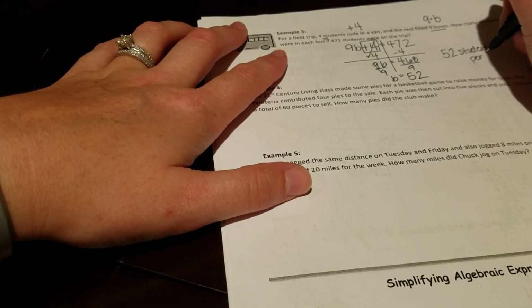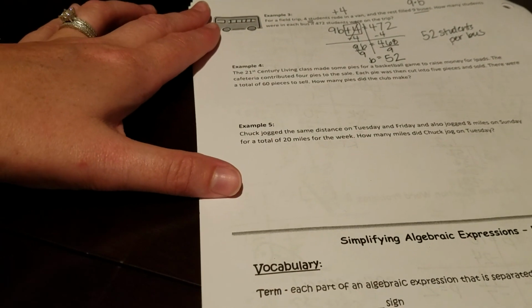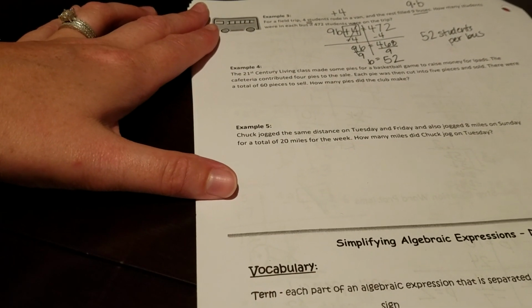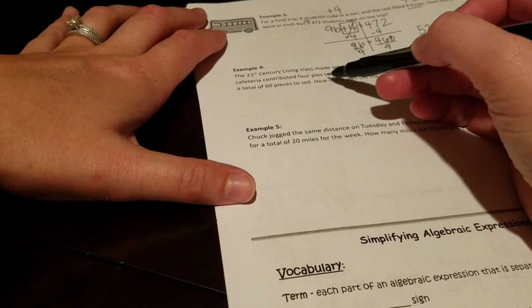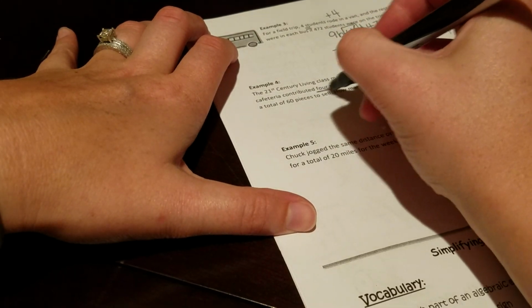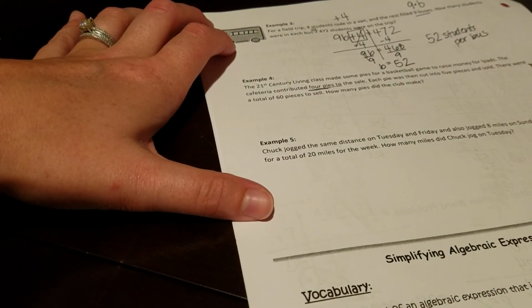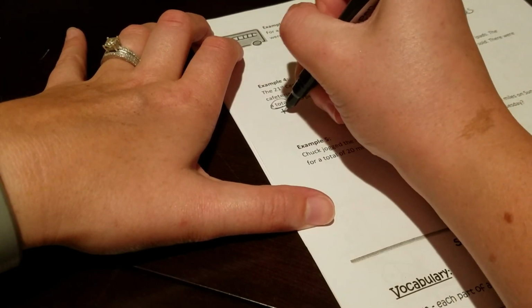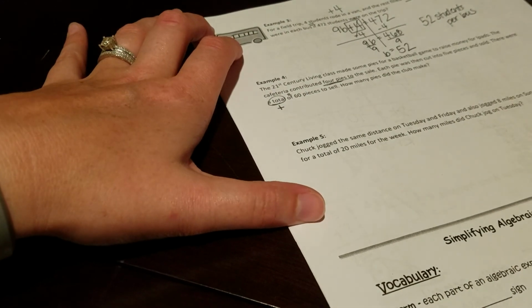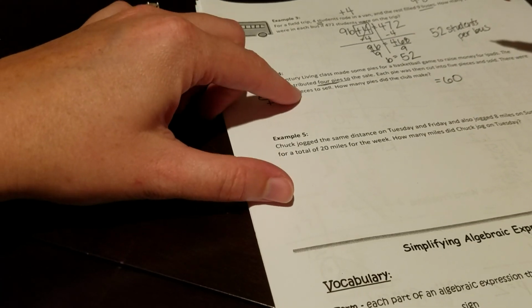students per bus. Number 4, the 21st century living class made some pies for a basketball game to raise money for iPads. The cafeteria contributed 4 pies to the sale. Each pie was then cut into 5 pieces and sold. There were a total of 60 pieces to sell. Total clues me in that we're equaling, and it equaled 60. That's how many pieces.